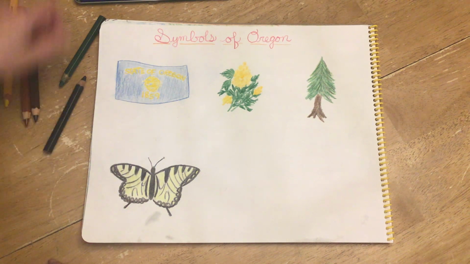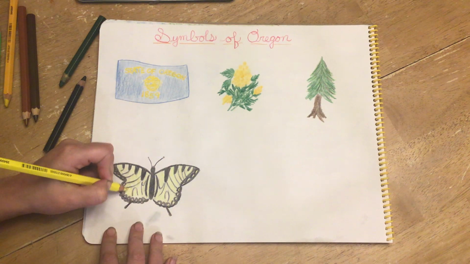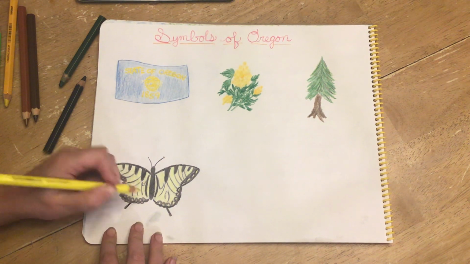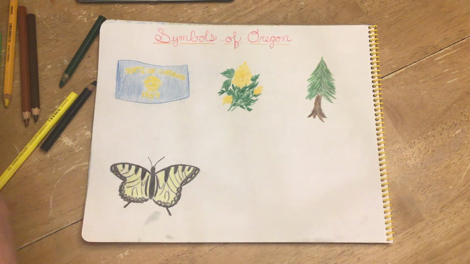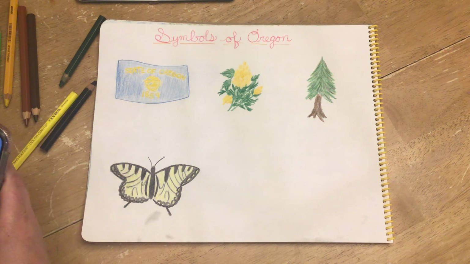Okay. And right here in the middle is going to be our state bird. And our state bird is the western meadowlark, which we see more of in Central Oregon. We don't see it a whole lot here in Southern Oregon.